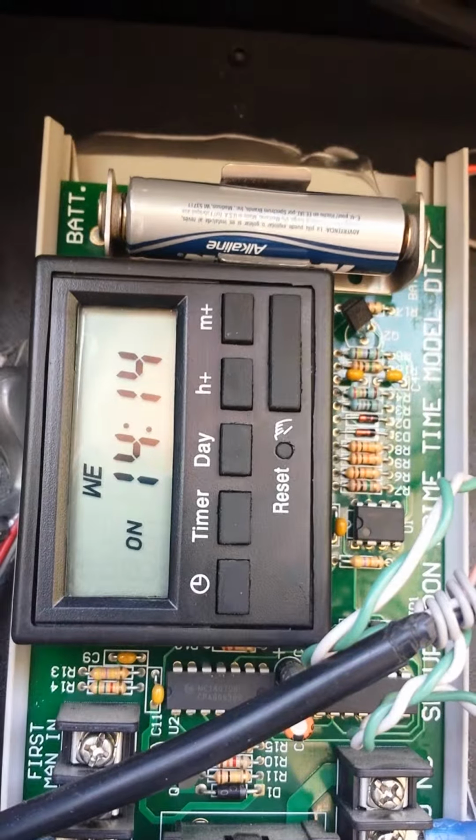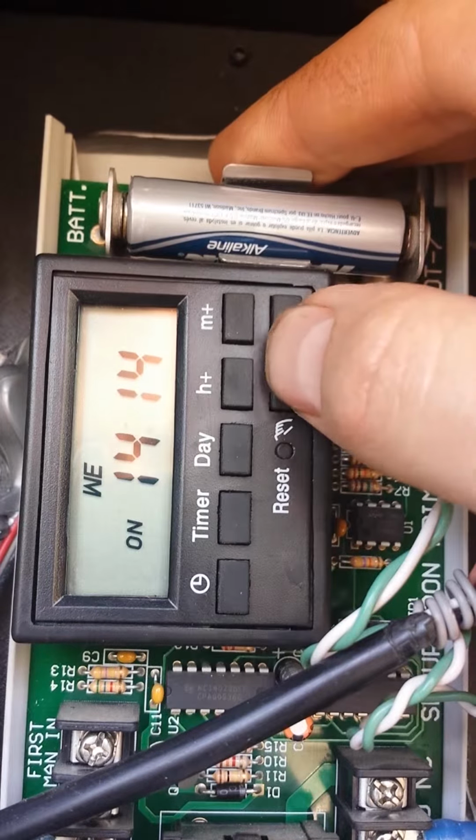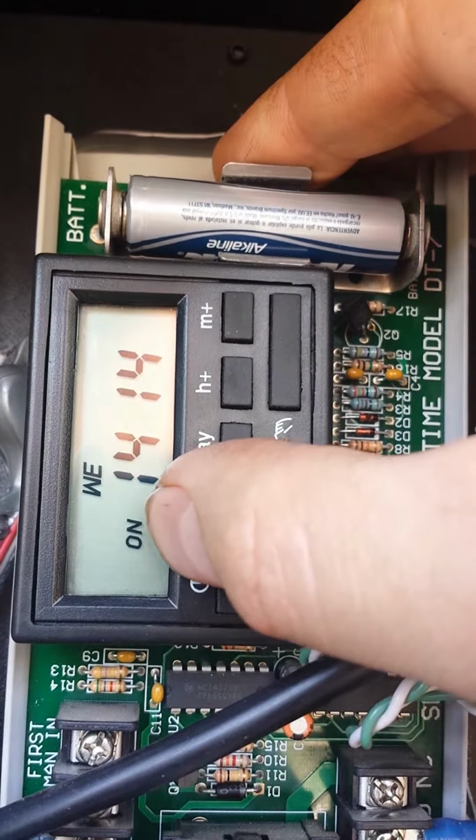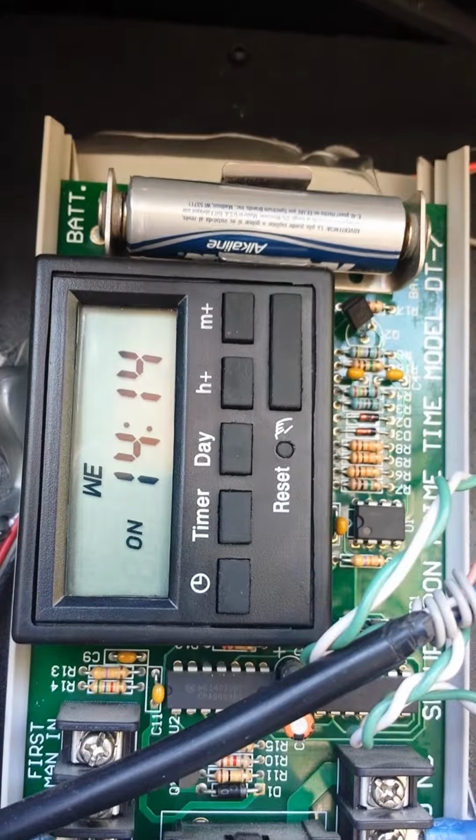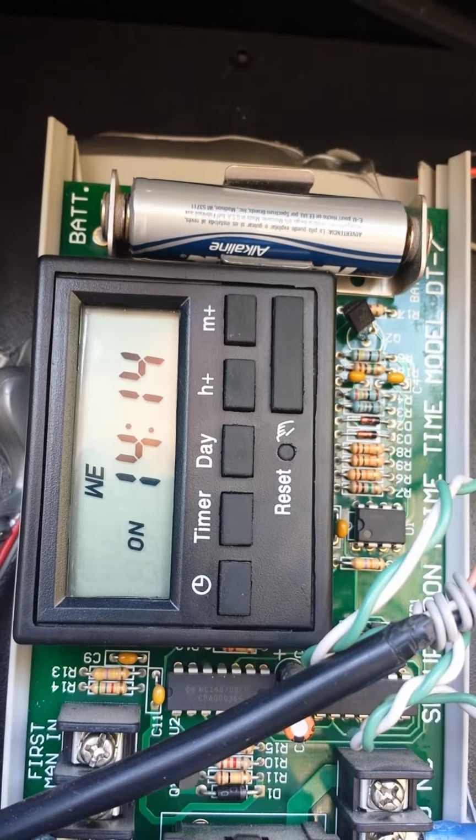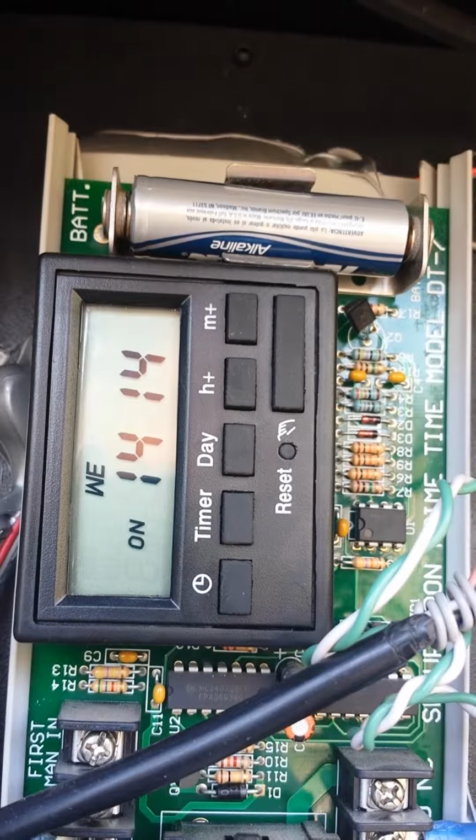Pretty straightforward. And this button right here, as I mentioned, turns the on-off setting manually from on to off if for some reason you need to override the setting that you have it at. That is clock and timer.